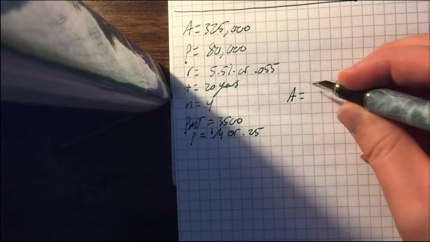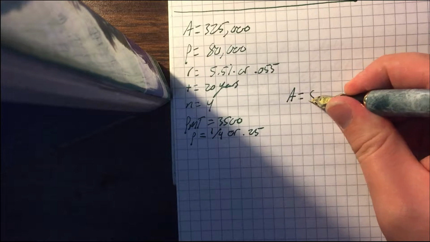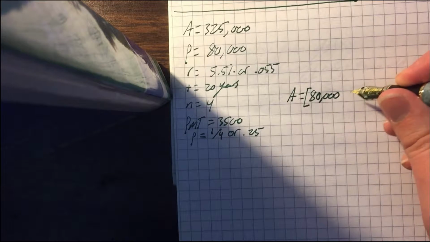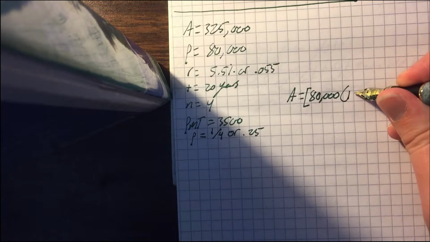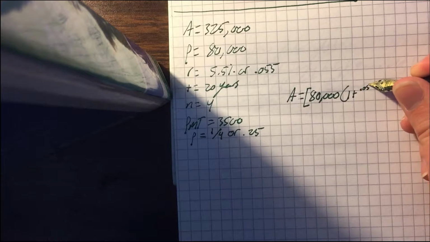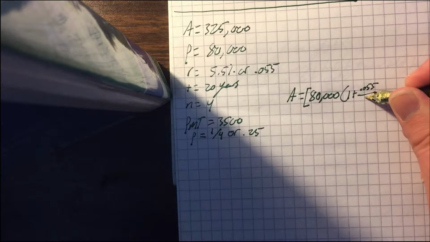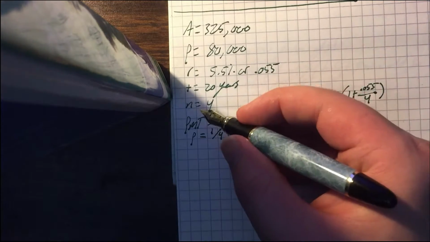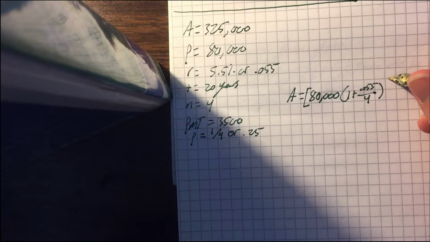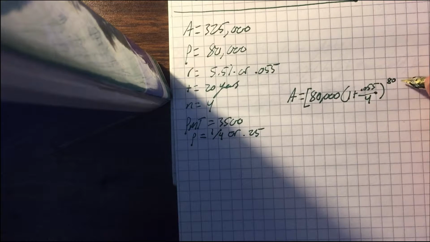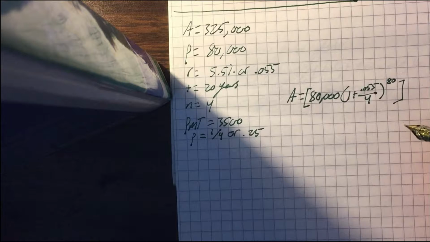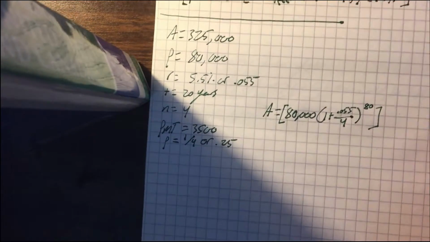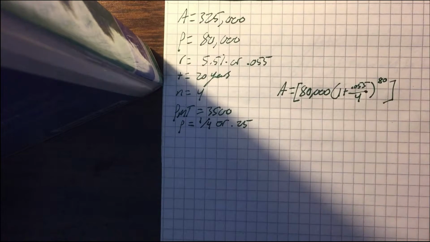A equals our principal of 80,000. Don't forget the bracket. 80,000 times our 1 plus our rate of 0.055 over quarterly, N, 4, to our NT, and as we discussed, NT is just 20 times 4, so 80. Bracket there. Ooh, I'm going to run out of space. I have my phone balancing on a book. I don't think this is going to work.